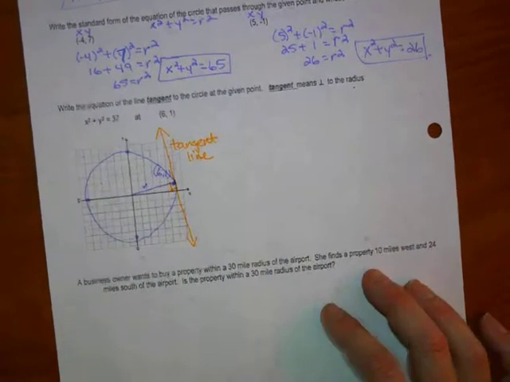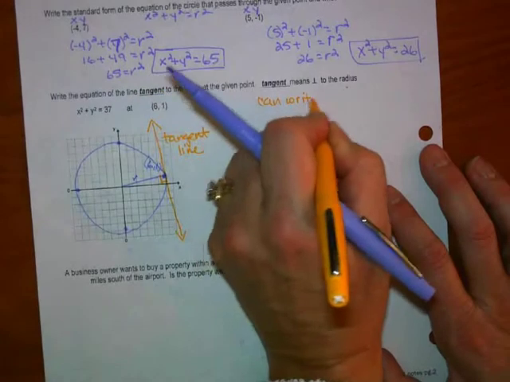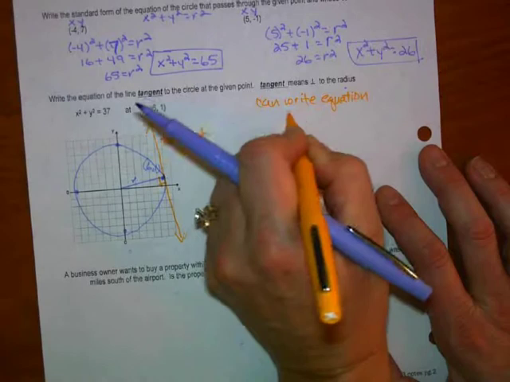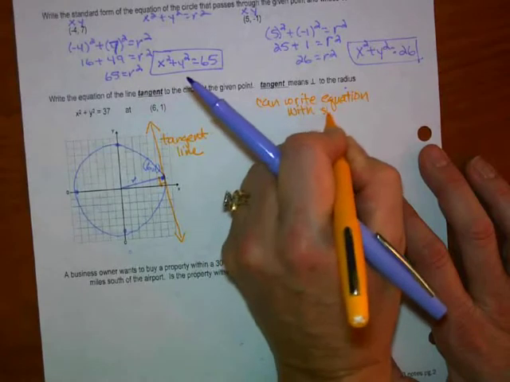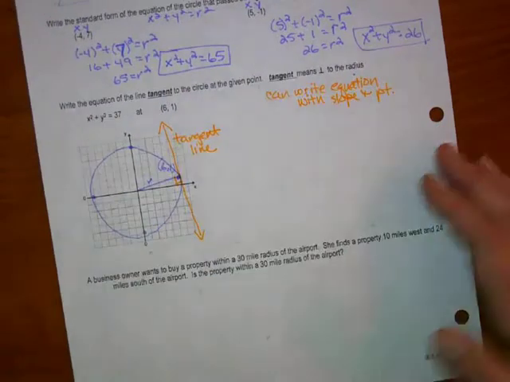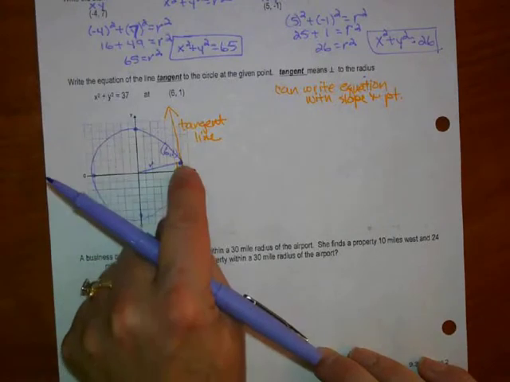All right? So I know that I can write the equation with the slope and the point. And I'm guessing that I already have a point because they said it's going to go through this point right here. So I already have a point, which is 6, 1.